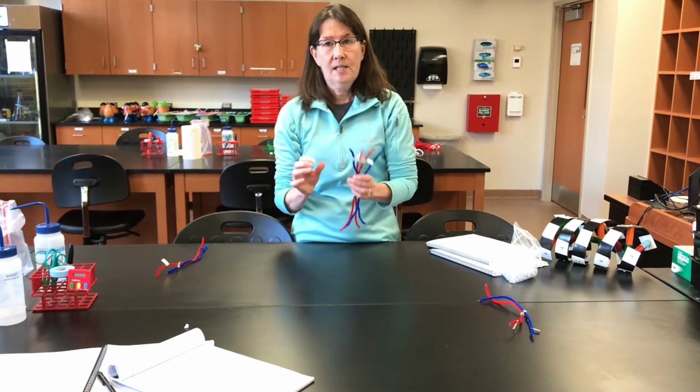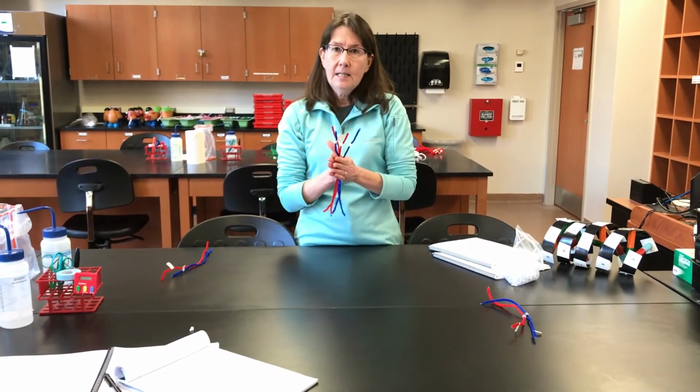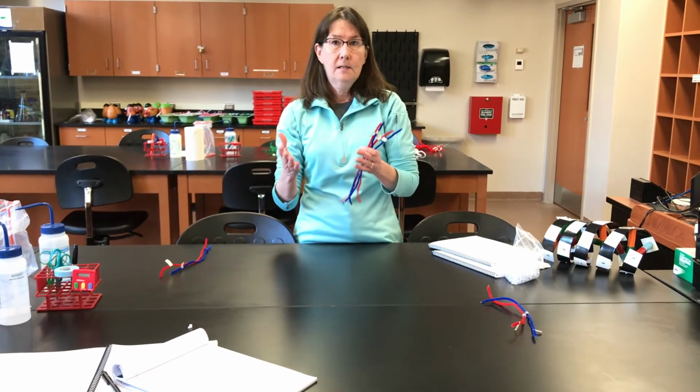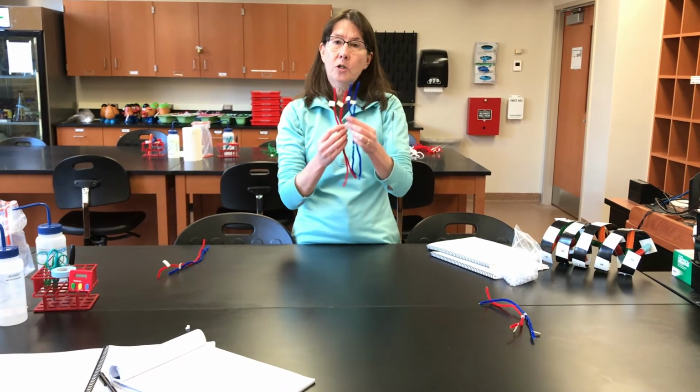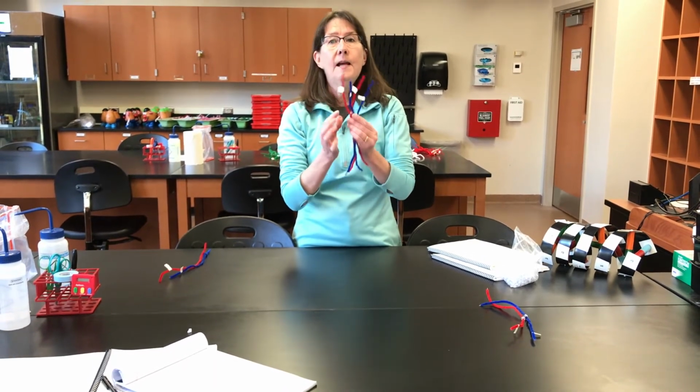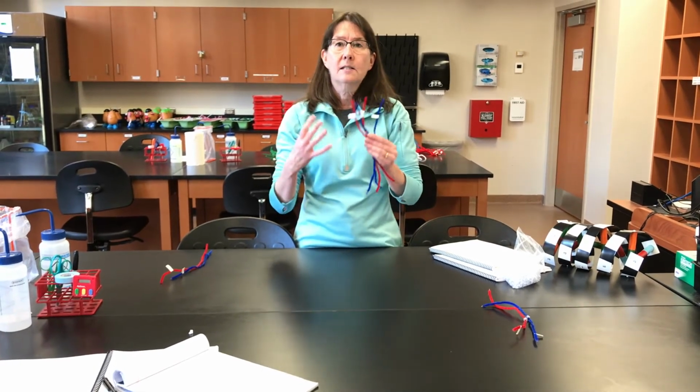So meiosis occurs for one reason, to produce gametes, which are the sex cells, either the eggs or the sperm, which combine together during fertilization, that results in an offspring that's back to the correct number of chromosomes.